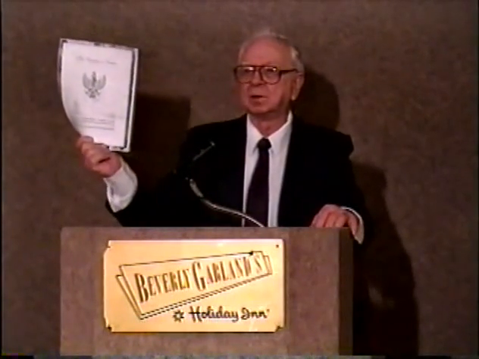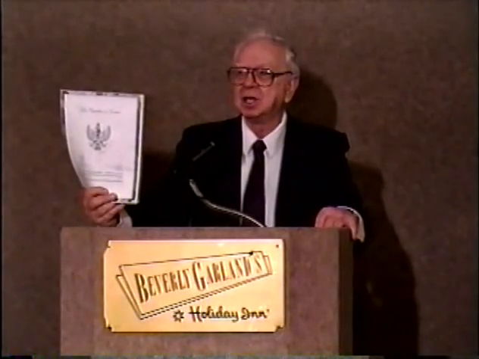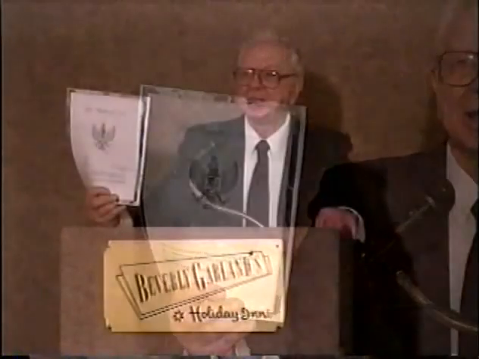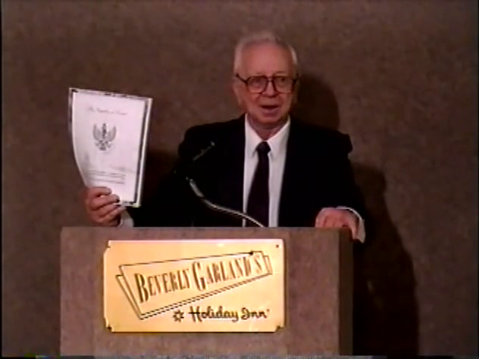I have here the Republic of Lomar. It's a nation without land. They issue passports. Republic of what? It's a nation without land that issues passports, and you can have an ID, driver's license, everything else from them. Lomar.